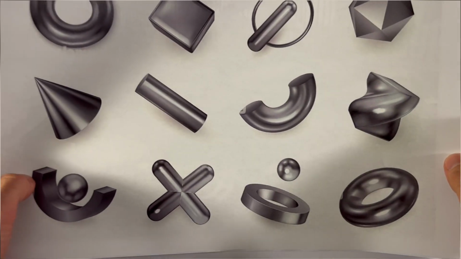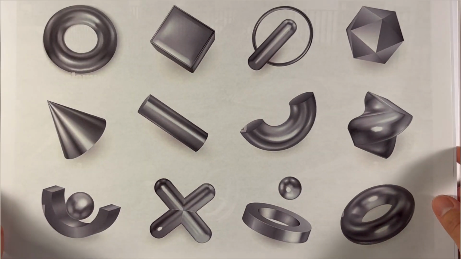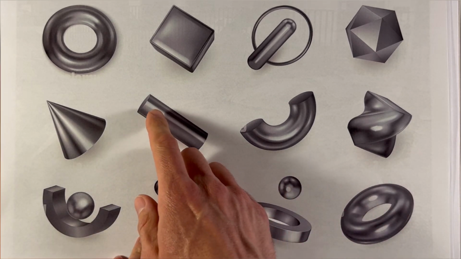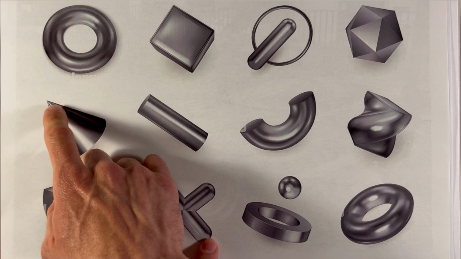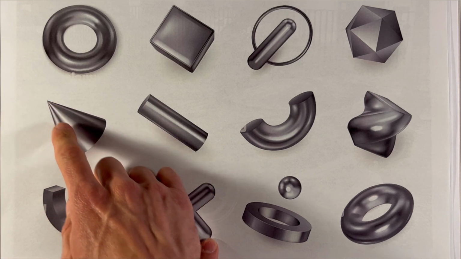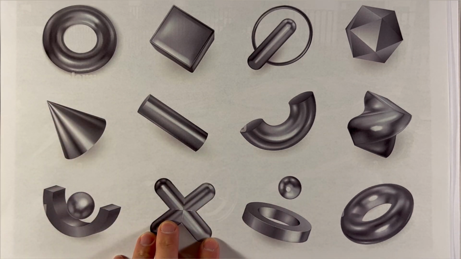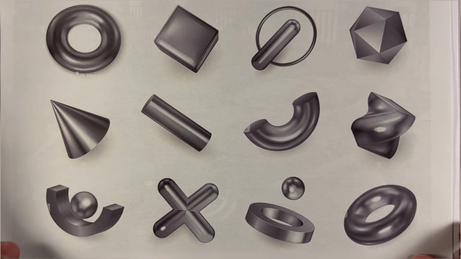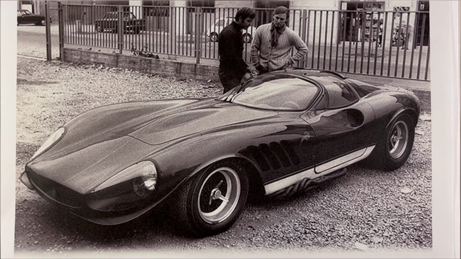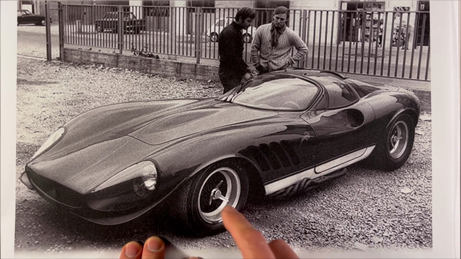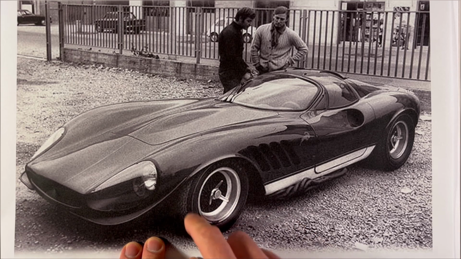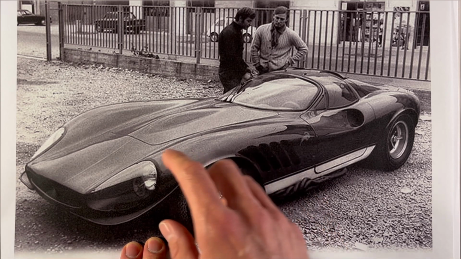We've reviewed in the past how to use tonality to make things look metallic. We've talked about the idea of striping, about how the highlights are next to the dark tones and how the striping effect makes things look metallic. This kind of idea is used very often to render cars. So this is a photograph of a real car from the 70s. You can tell from the way the rims and the fenders look, it's an older car.